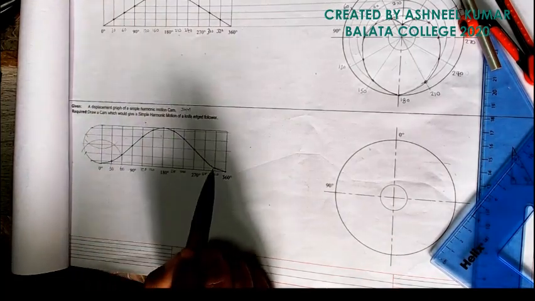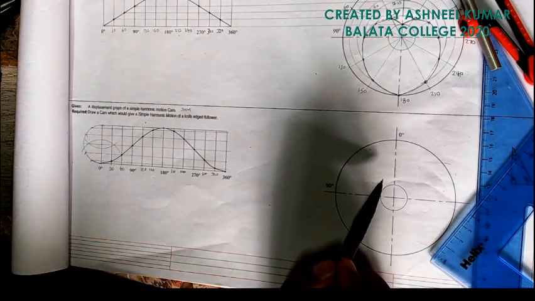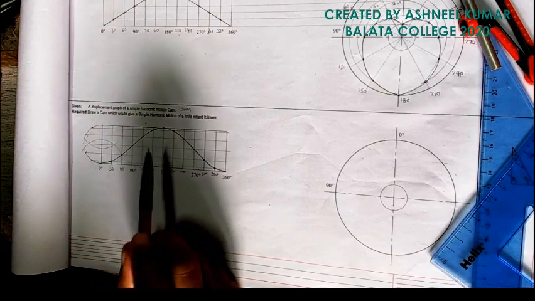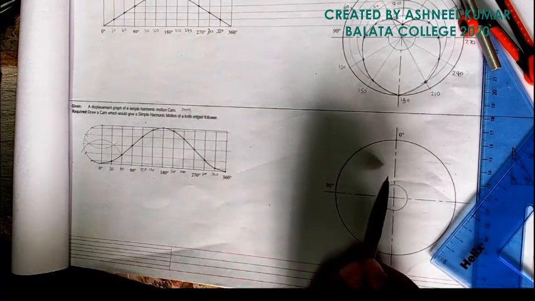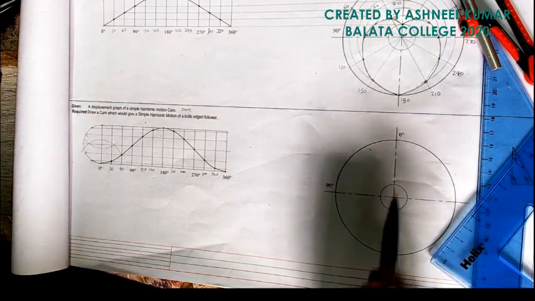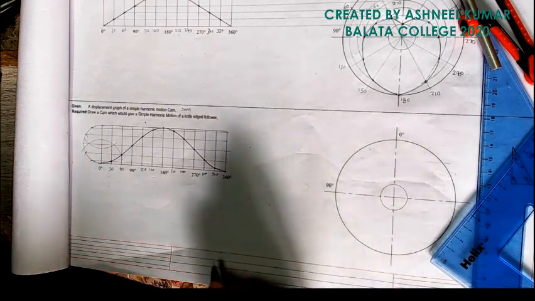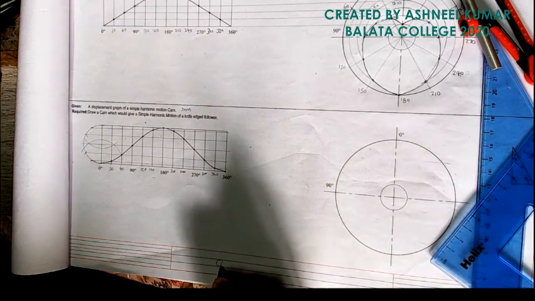So 30 and 330 will be same line, 60 and 300 will be same line, then 90 and 270 will be same line, just like what we have done it here. Same thing you're going to do it here, and you'll complete this exercise. Right, that's CAMS.